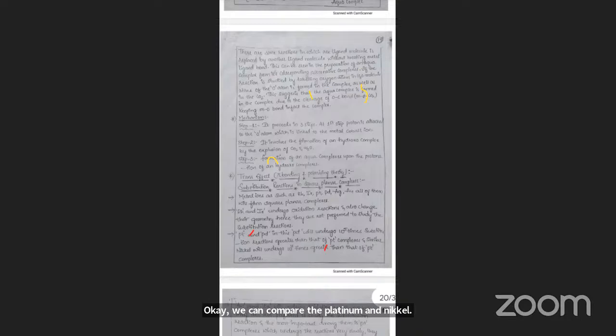We can compare platinum and nickel. Platinum forms a square planar complex, and nickel also forms a square planar complex. In this complex, the nickel substitution reaction is 10 to the power of 3 times faster than that of the platinum complex.